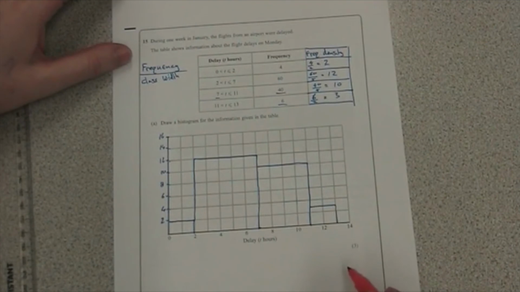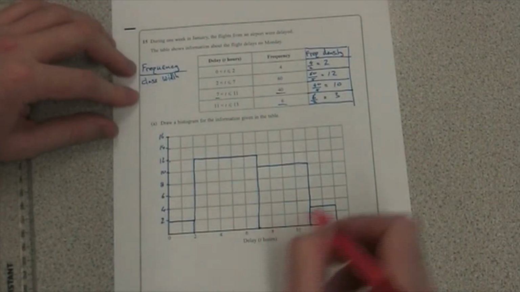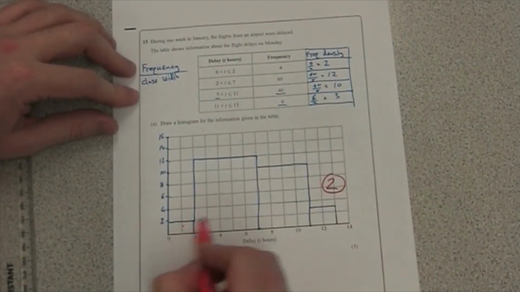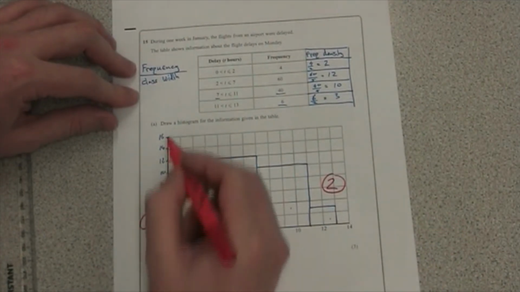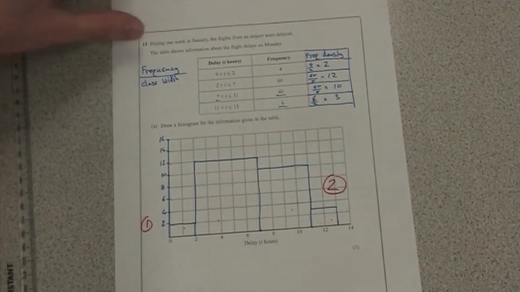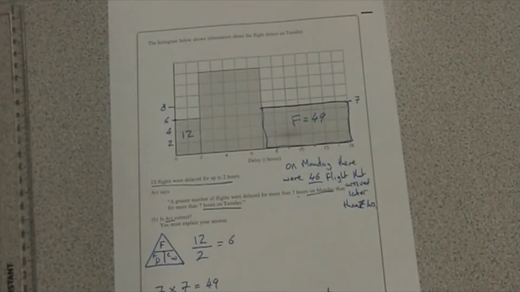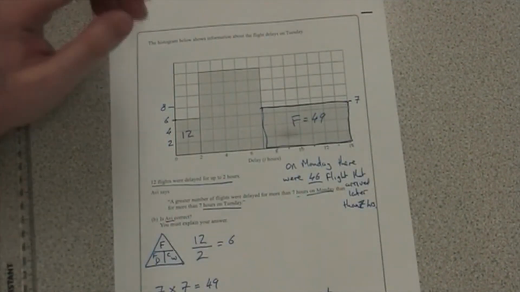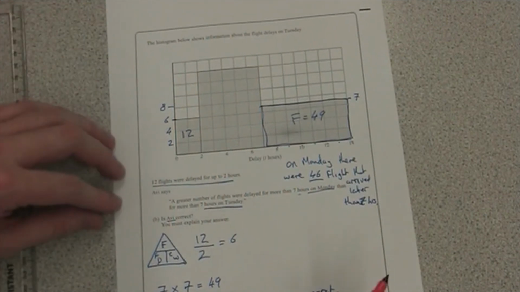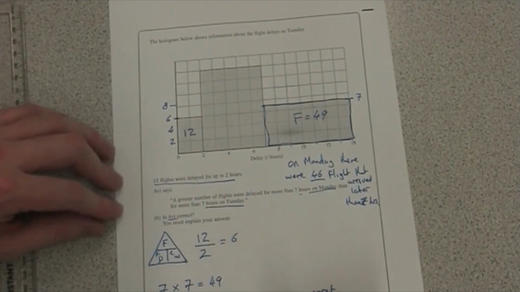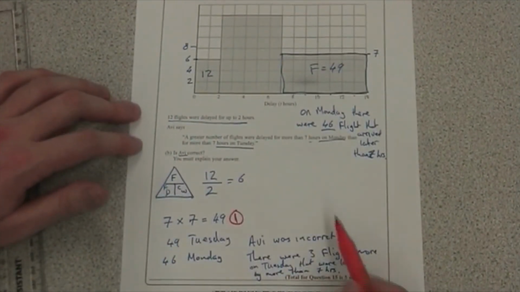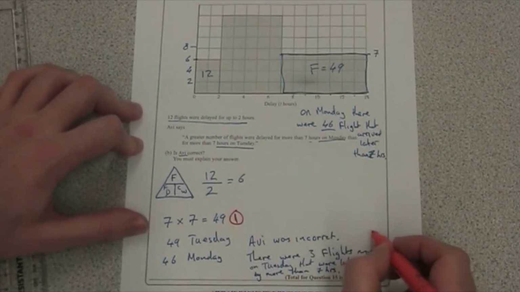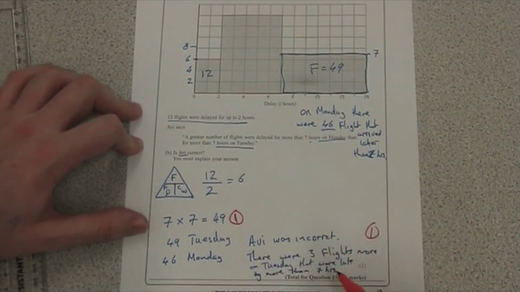The marking scheme for this question is as follows. You get 2 marks for having all 4 bars correct, and then you get a 3rd mark for putting a correct scale on the x-axis. For the second part of question 15, you get 1 mark for figuring out the frequency, which is 49 for Tuesday, and then you also get 1 mark for saying that Avi was incorrect with a legitimate reason.